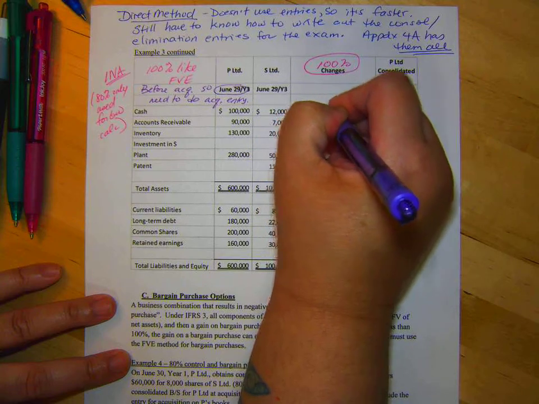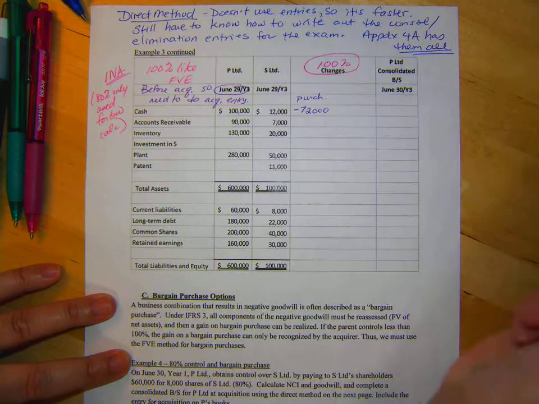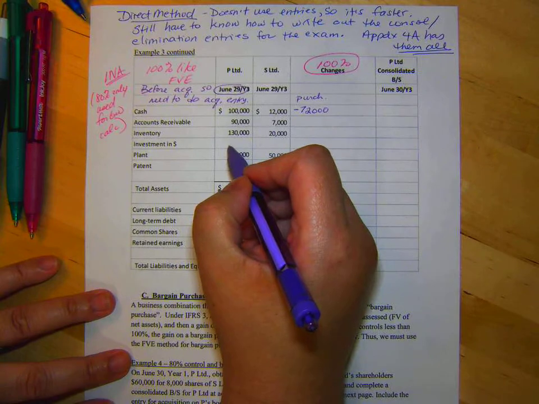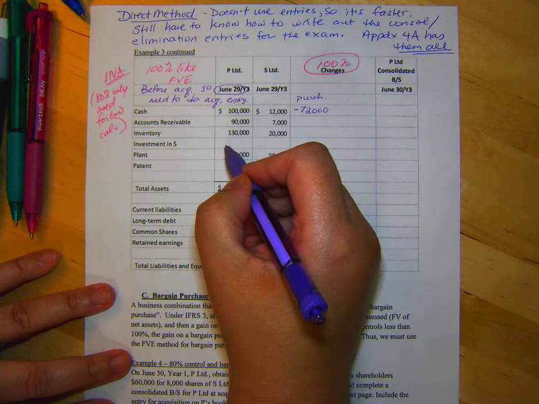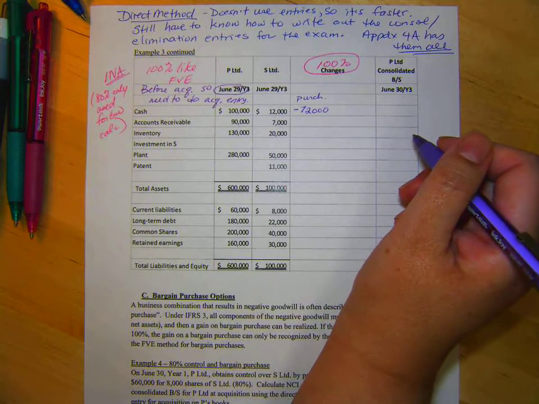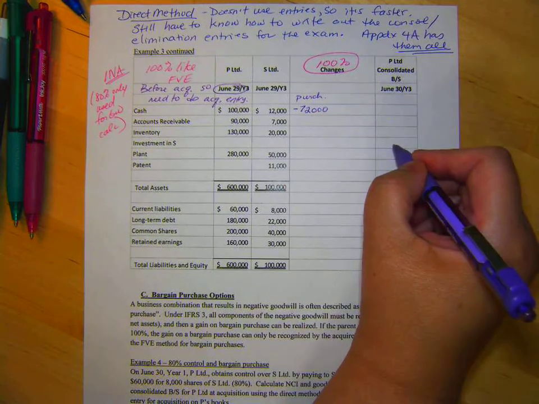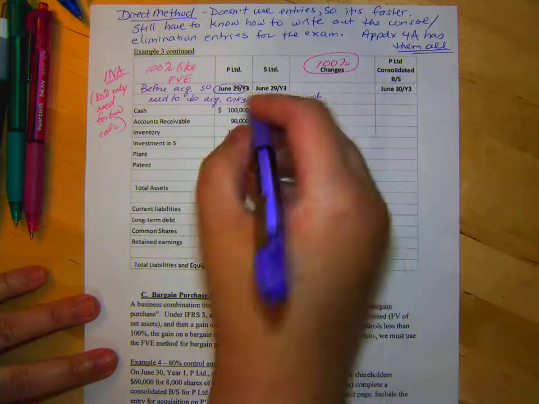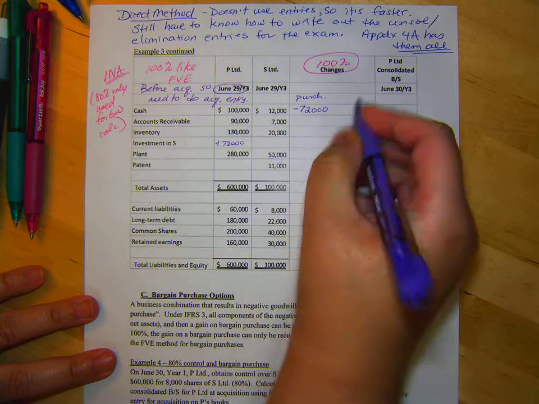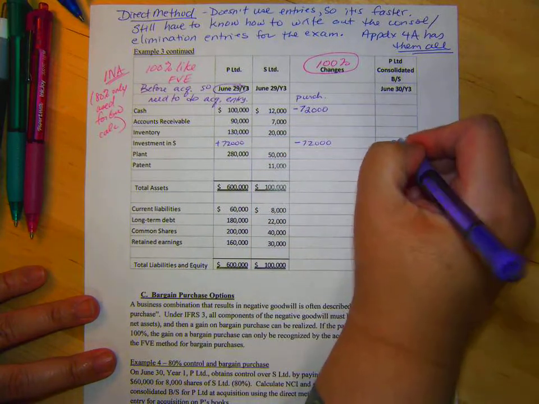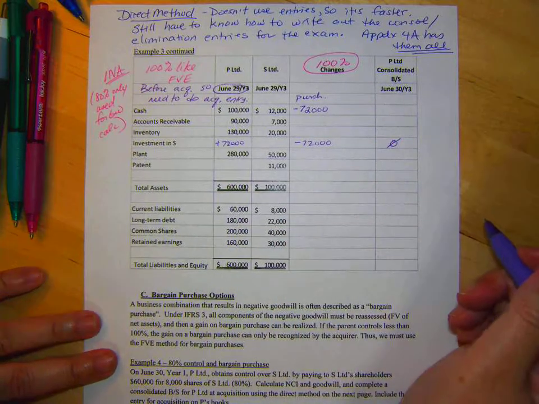Down, and that's for the purchase. What else changed? Well, we can add investment in here if we want. You don't have to. I'm going to leave it out. Do we want this balance to be 0, right? So we could put 72,000 in here, and then we'll have to put minus 72,000 later, so that this comes to 0. I'd just leave it out completely.